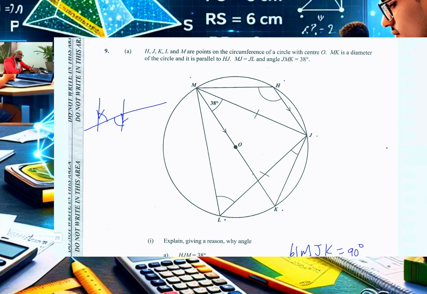So you have from M to K, that's a diameter, and it is parallel to HG. So you see HG up here, these arrows indicate that these lines are parallel, right? MG is equal to GL. GL is down here. These two lines are equal, indicated by these two strokes, right?